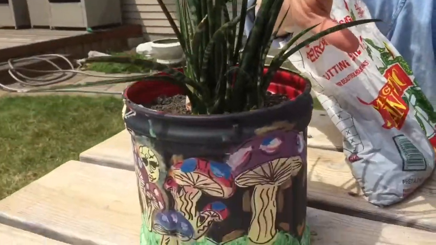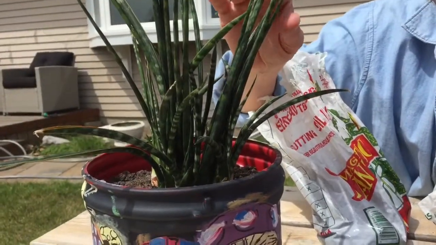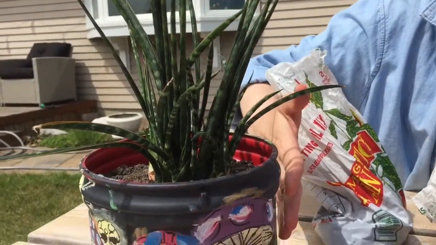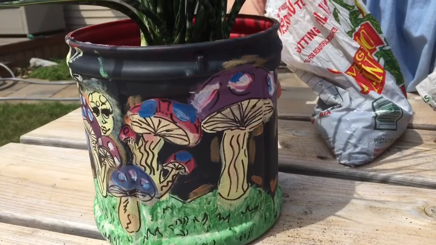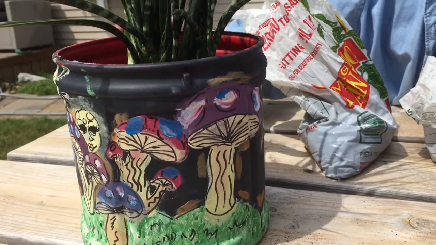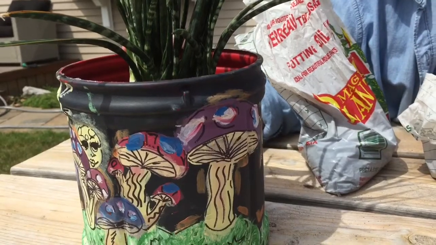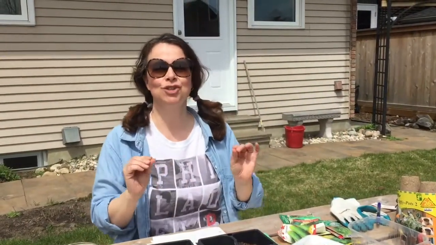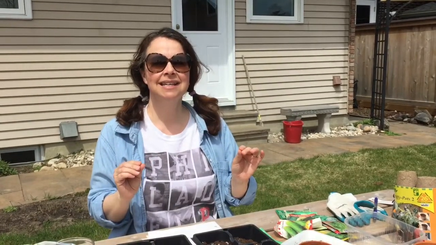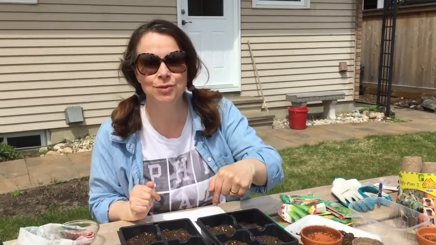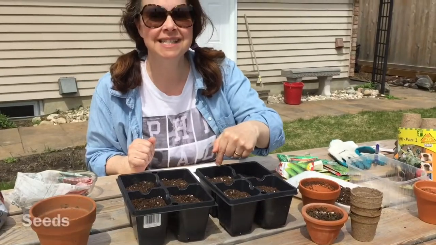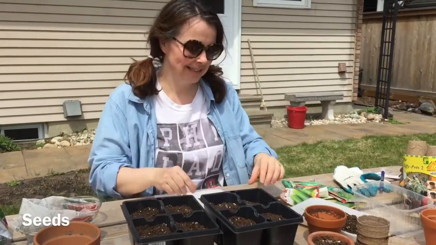This is not a vegetable. This is a houseplant. But you can also start some other plants, some vegetable plants in here if you wanted to. The next thing I need to show you is what I put into the soil. What is it called? Seeds.